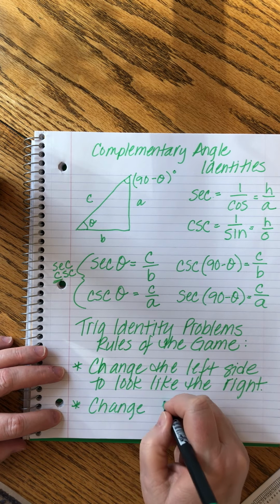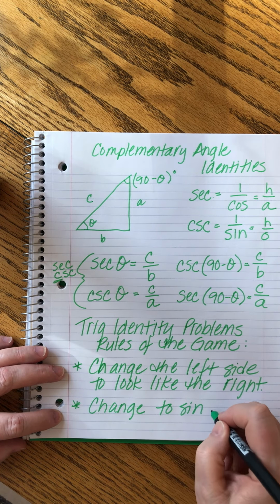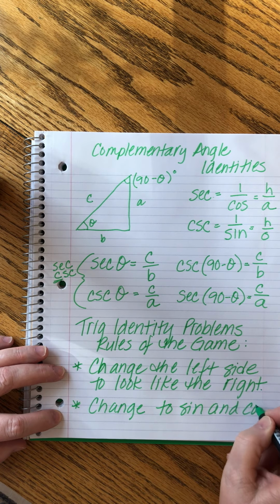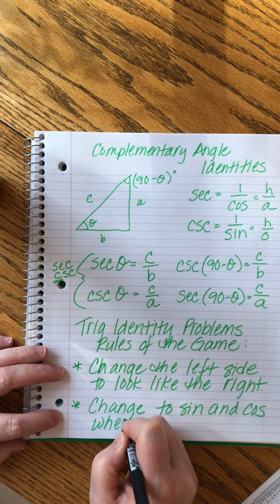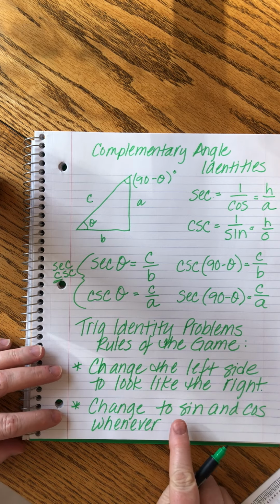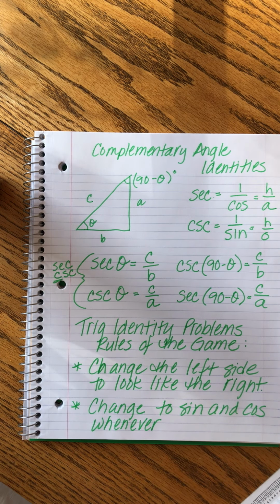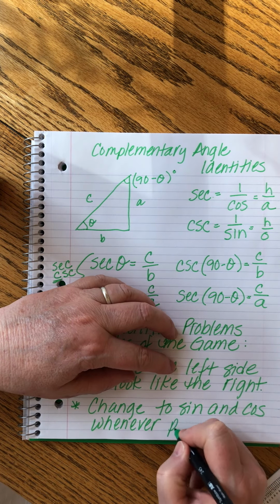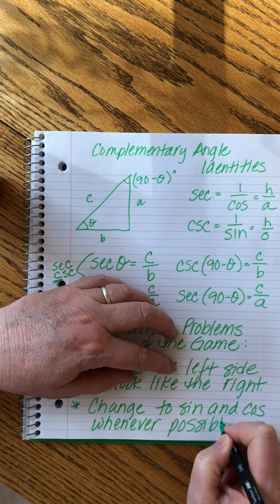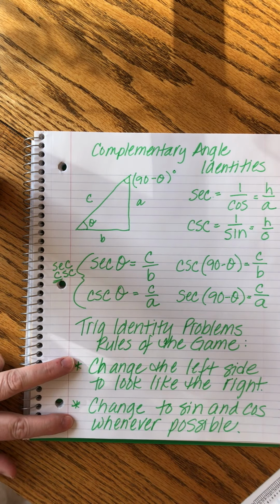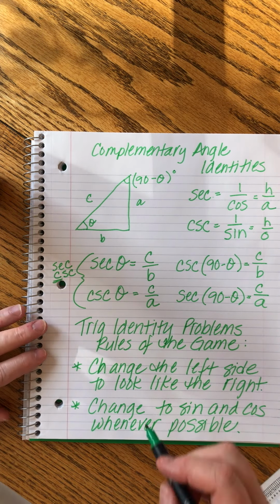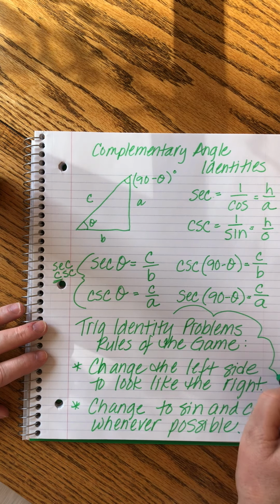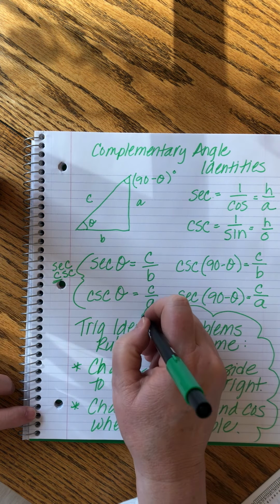we want to change our functions to sine and cosine. We think of sine and cosine as the most basic building blocks of these trig functions. And so whenever possible, we want to simplify and restate things as sine and cosine. Okay, so these are our two rules. I will remind you of them over and over again, but let's puffy cloud those because those are super useful tips.